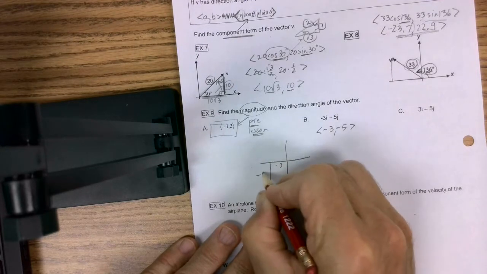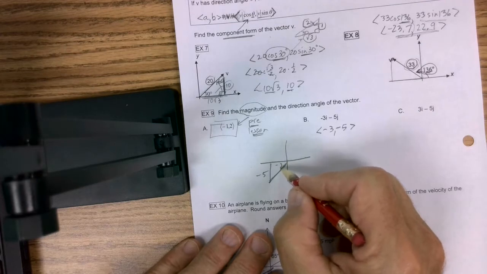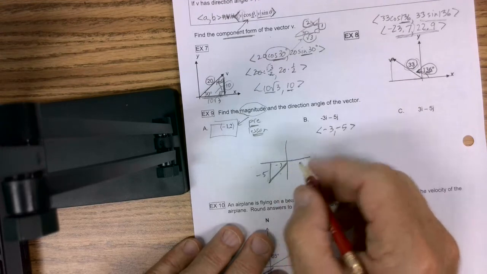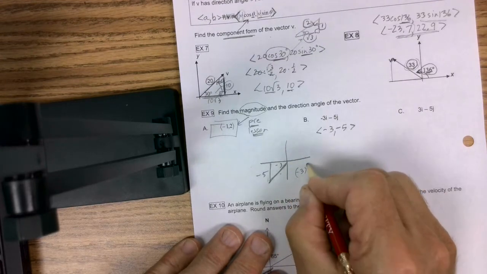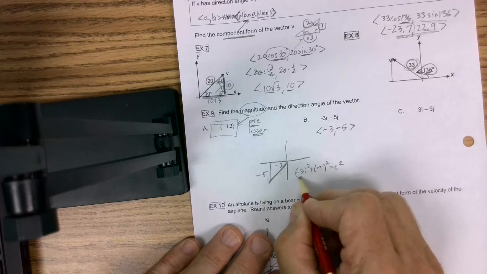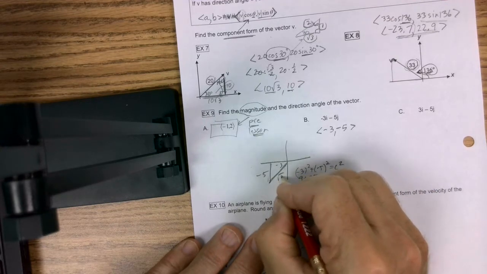-3, -5, it's asking me to find that length. Now don't take the bait. This is not a 3, 4, 5 family. 4 can't be smaller than this side. The hypotenuse has to be the longest side. So we're going to go a squared plus b squared equals c squared. 9 plus 25 is 34. Take the square root, and I know this is the square root of 34.